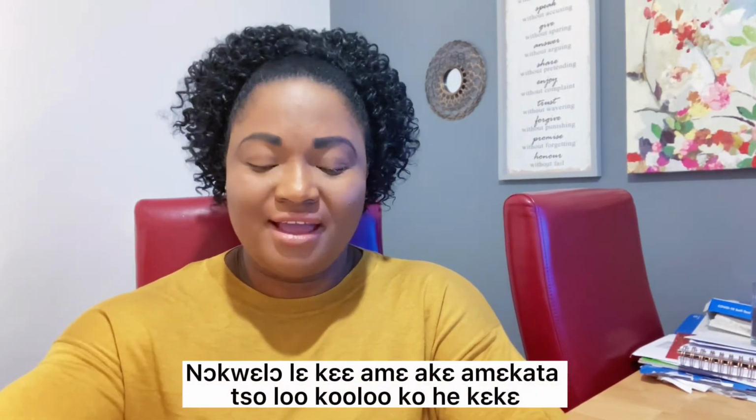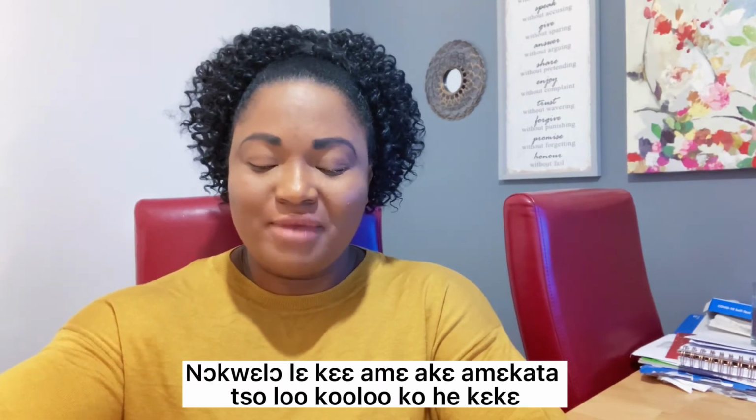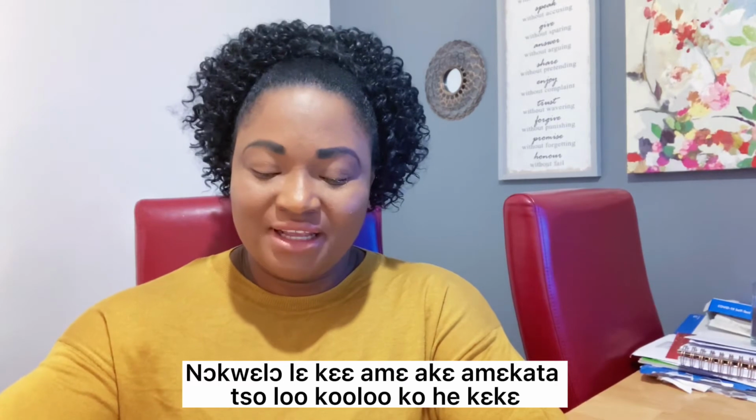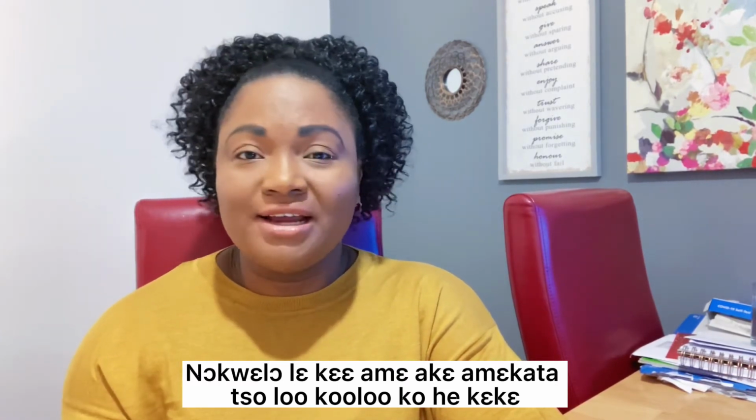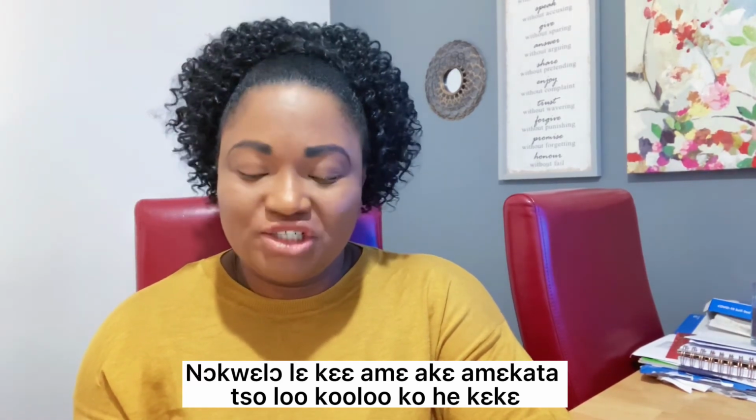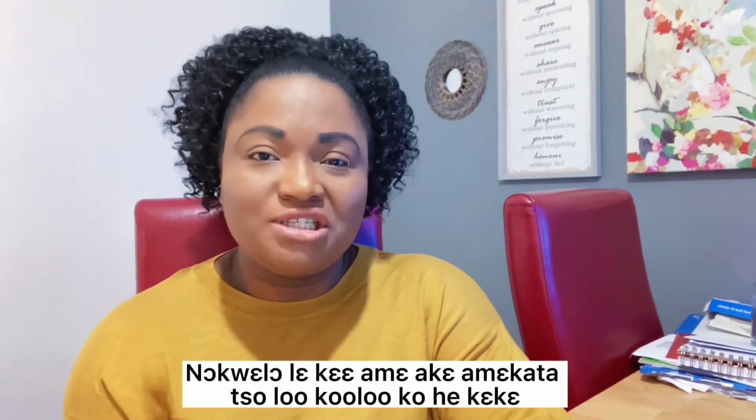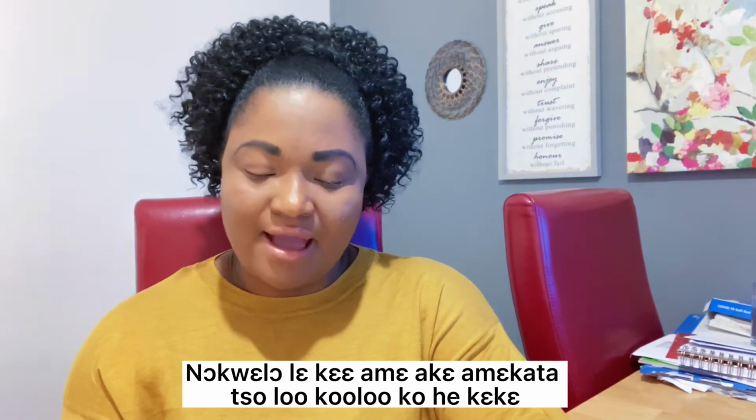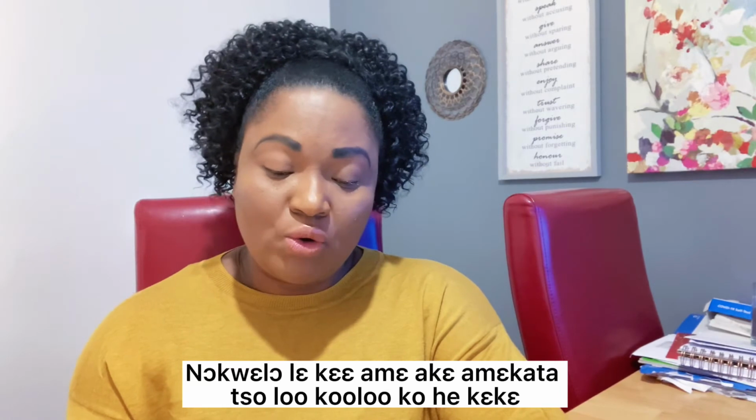Nokwelo leke ame ake. Ame kata cho lo ko hikeke. The caretaker of the place or of the Kakum forest told them not to touch a tree or an animal just for the sake of it. The name of the word or the verb to tell in Ga is care. So nokwelole care ame. Ame is them. Eke ame ake. He told them that they shouldn't touch a tree or an animal just for the sake of it, or they shouldn't touch it when they have not been given permission to. Okay? No kwelole ke ame ake. Ame kata cho loko he keke.